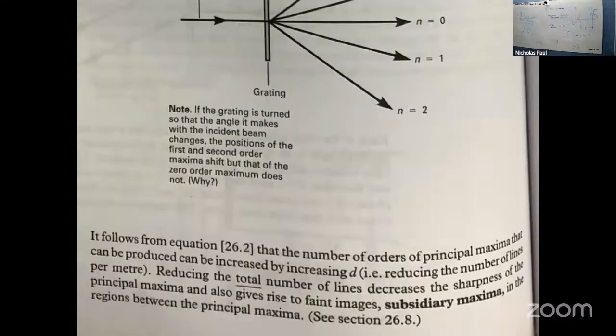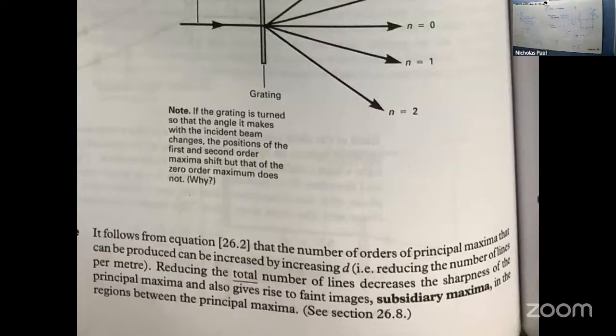Right, if the grating is turned so that the angle changes, it follows that the number of orders can be increased by increasing d, or by reducing the number of lines per meter. Reducing the total number of lines decreases the sharpness of the principal maxima, and also gives rise to faint subsidiary maxima in the region between the principal maxima. Those are little things you can read off and learn as well.